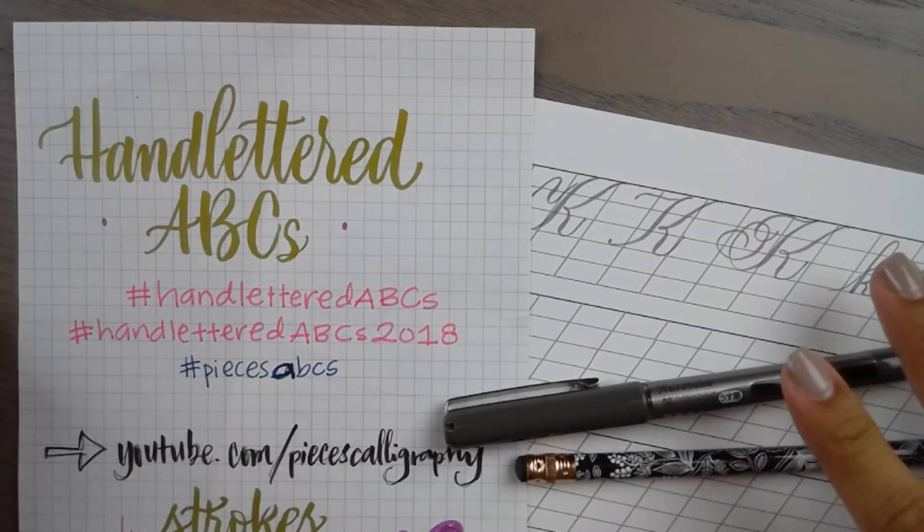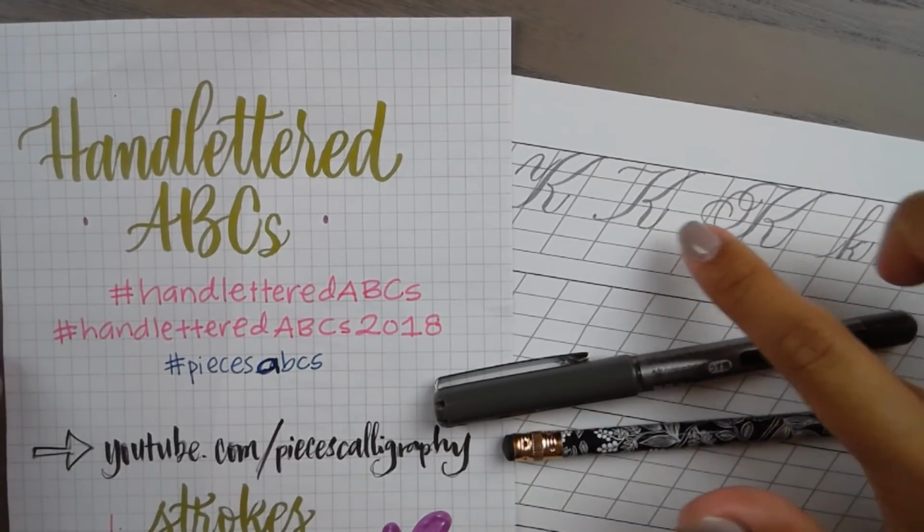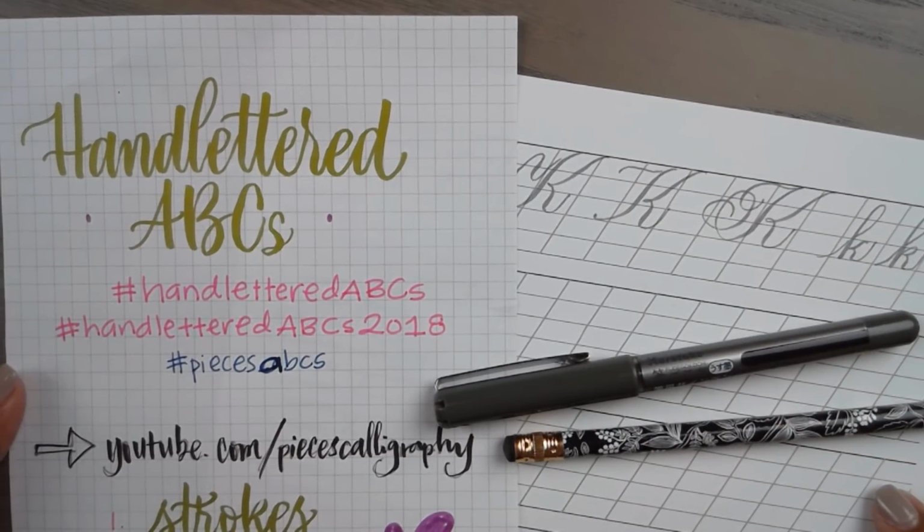As always, I'm going to break down the lowercase strokes and uppercase strokes and then do a couple of sample names.